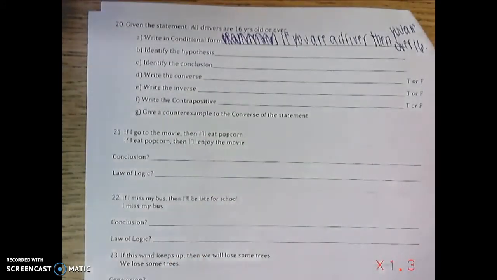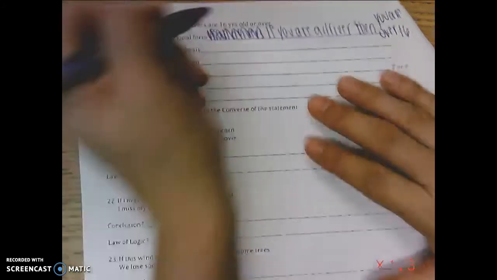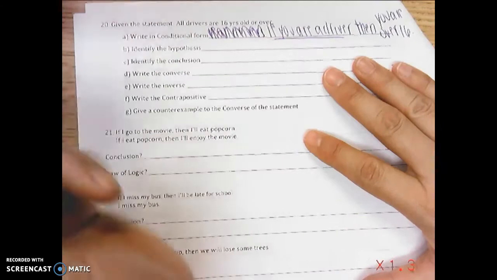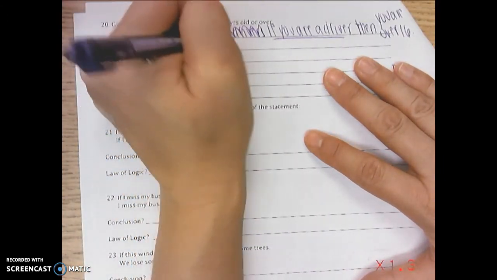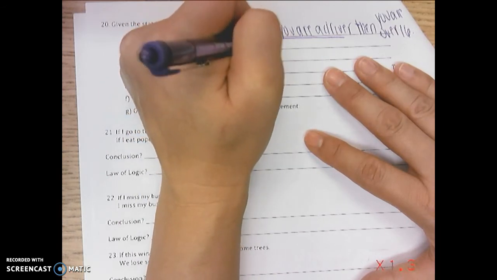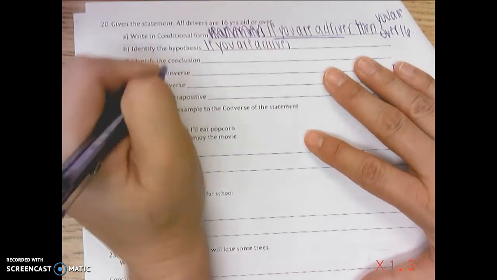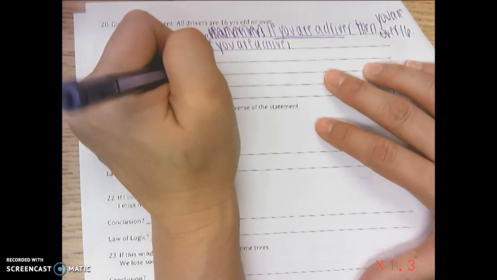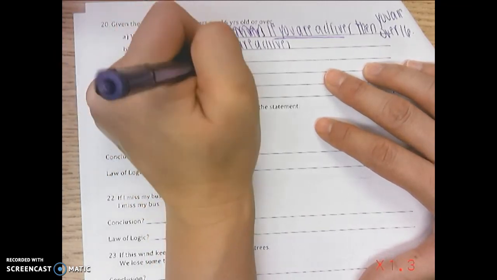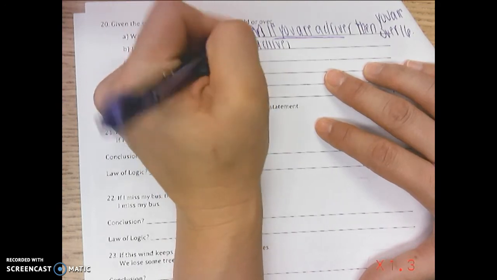Okay, and it wants me to identify the hypothesis. Well, the hypothesis is always the if. So, if you are a driver. And the conclusion is always the then. So, you are over 16.